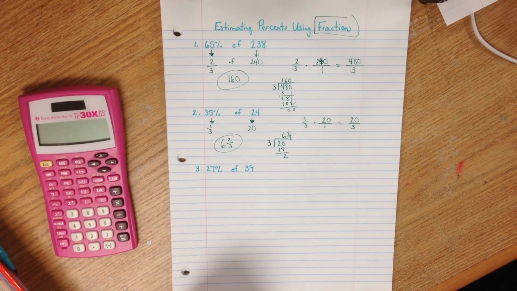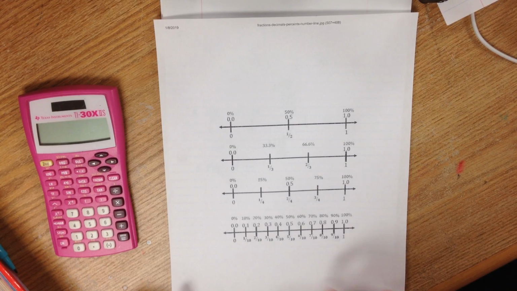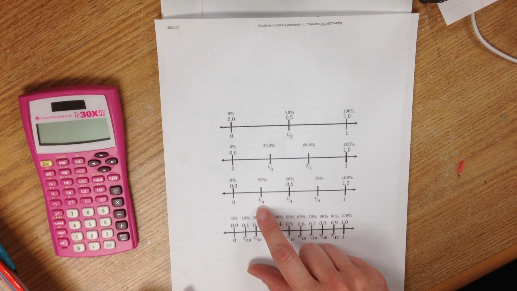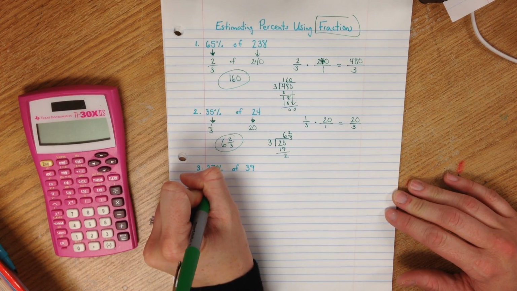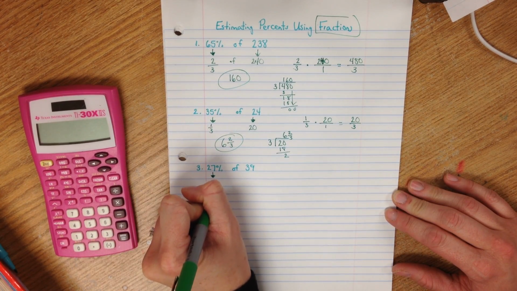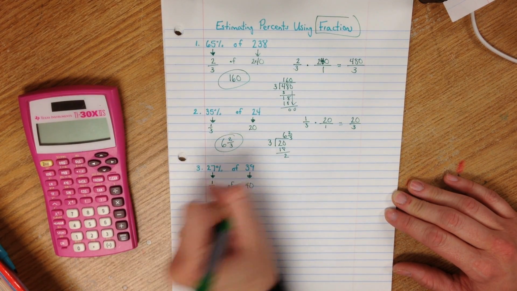For 27% of 39, I'm going to look at my chart here, and 27% is close to 25%. So I'm going to make that fraction 1/4 for the percentage 27. 27% is about 1/4. And then I'm going to change 39, I'm going to round that to 40.